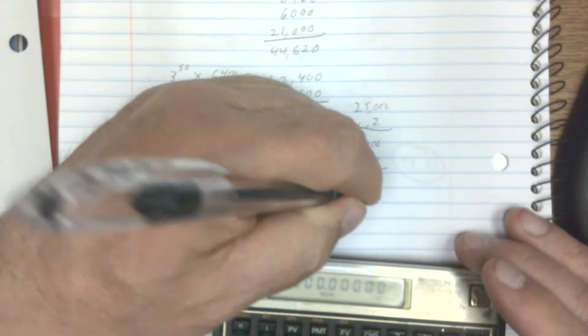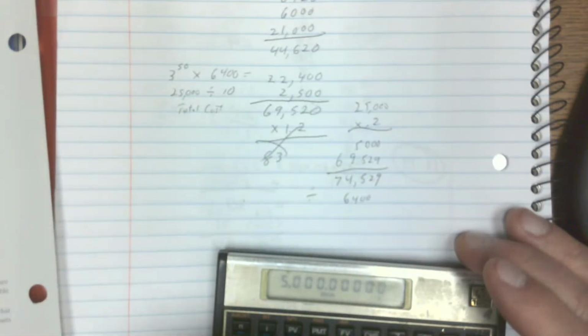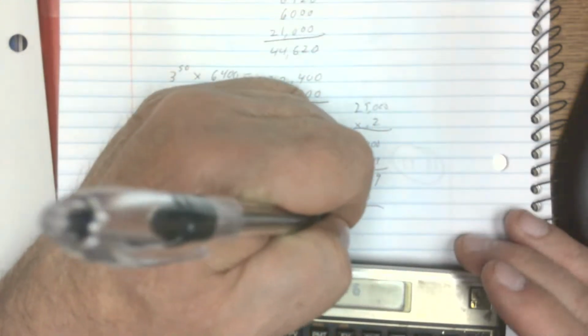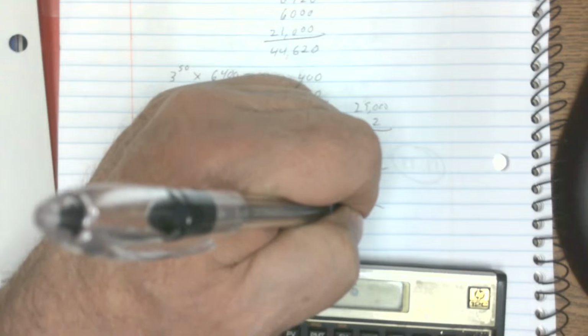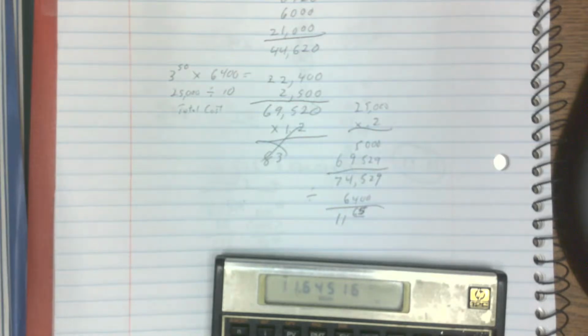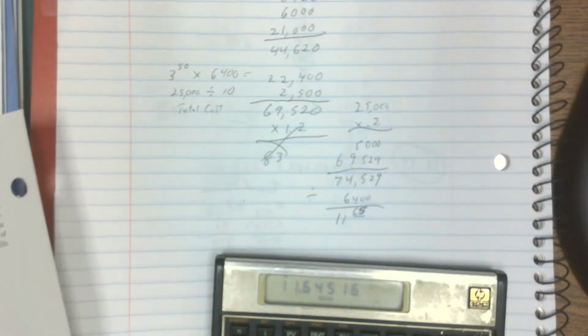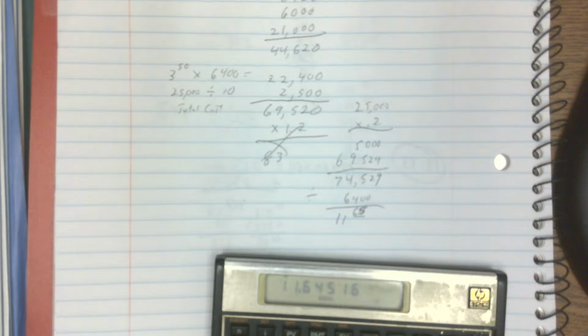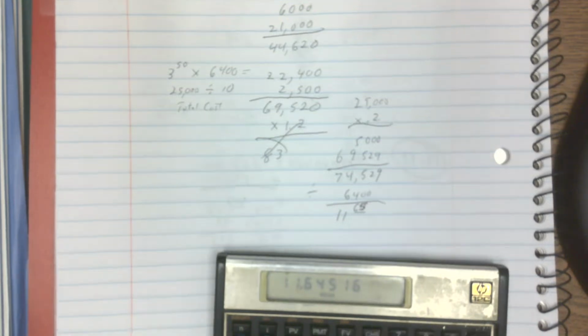All right. And then he has 6,400 rentals. He needs to charge $11.64, 64 and a half, 65 cents rounded up per rental. And so that's how much he needs on that.